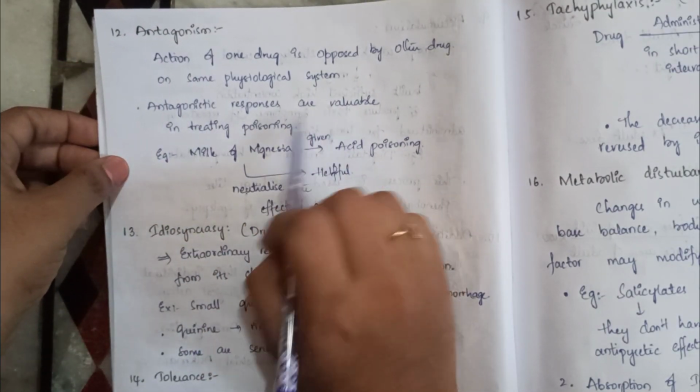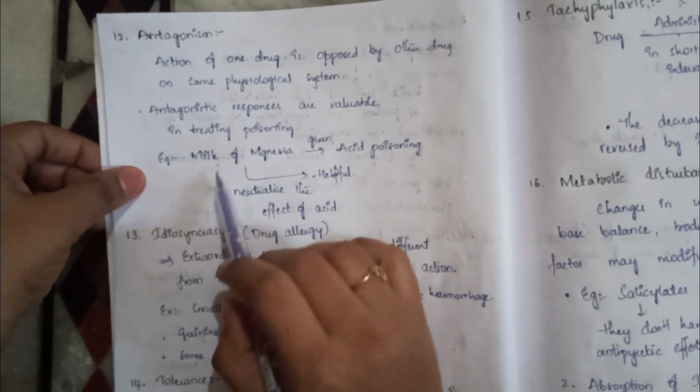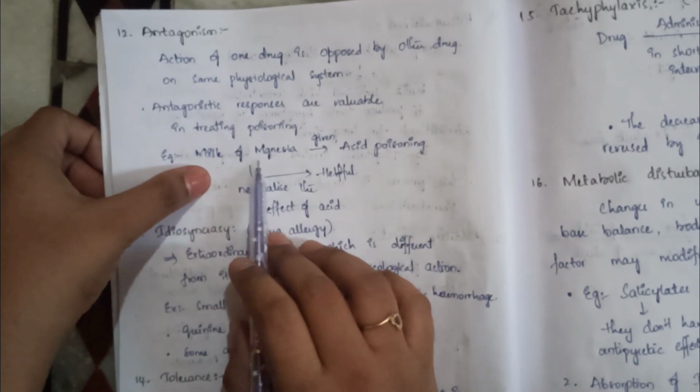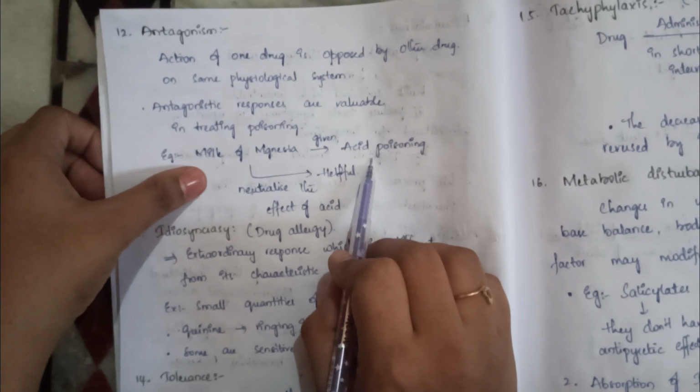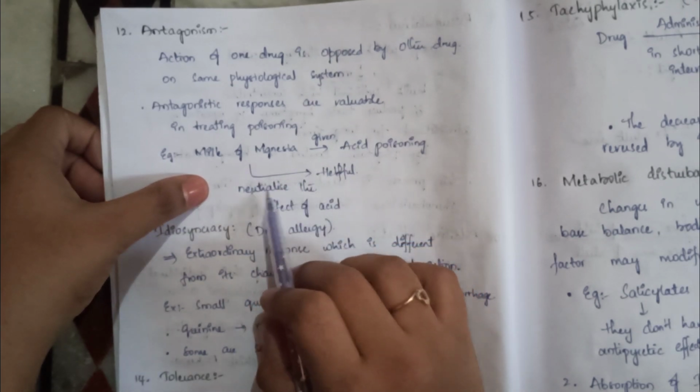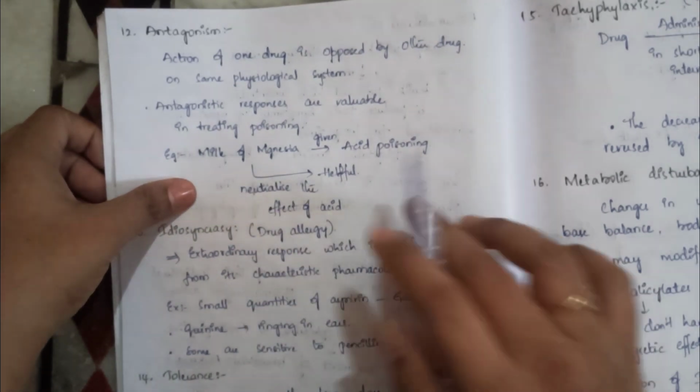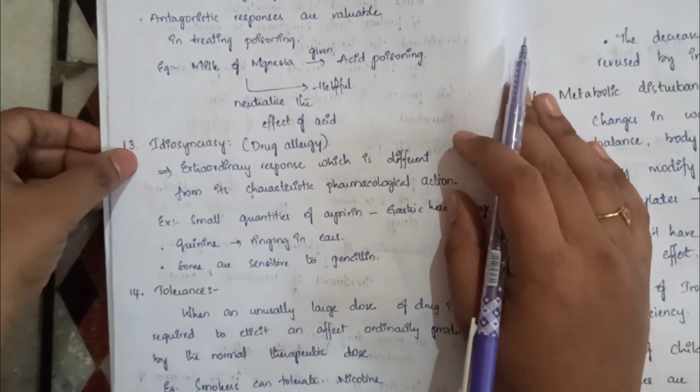Antagonistic responses are valuable in treating poisoning. For example, milk of magnesia given in acid poisoning. This is helpful to neutralize the effect of acid in an acid poisoning patient.